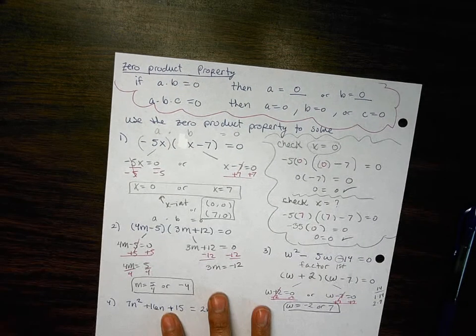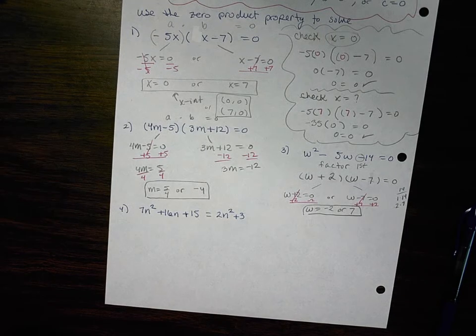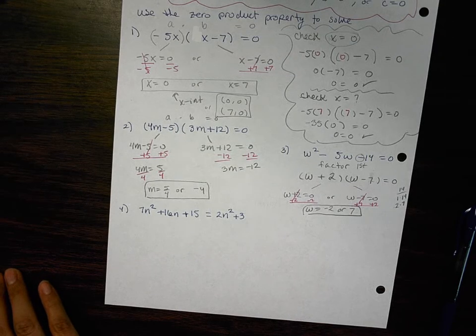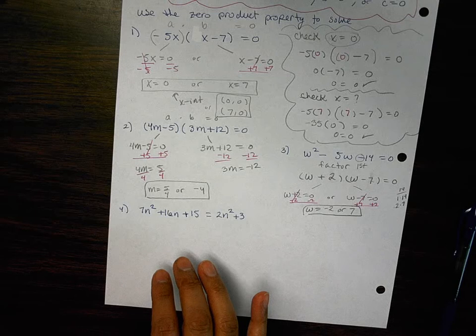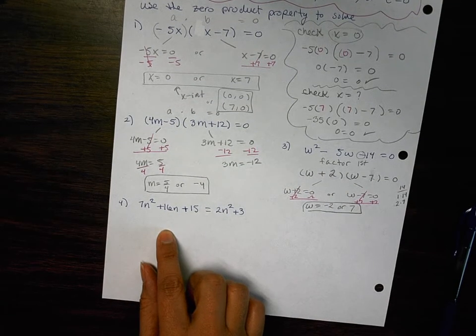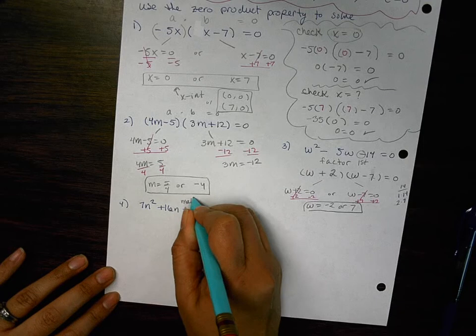It's not called the 2n squared plus 3 factor property or product property. It's the 0 product property. So ladies, I need you listening. In order to do this, must the equation equal 0? Yeah. Is it okay if you start factoring this side right away? No. You want to make it equal 0. So he was correct.